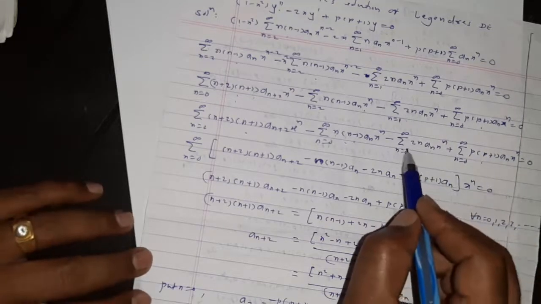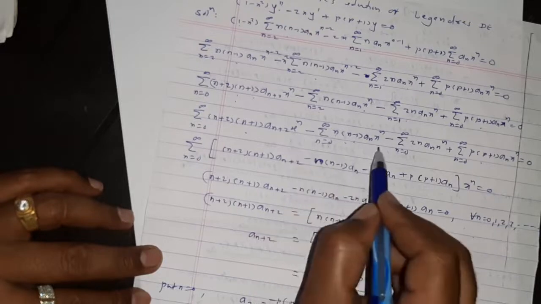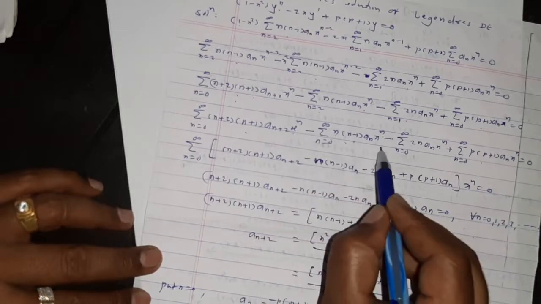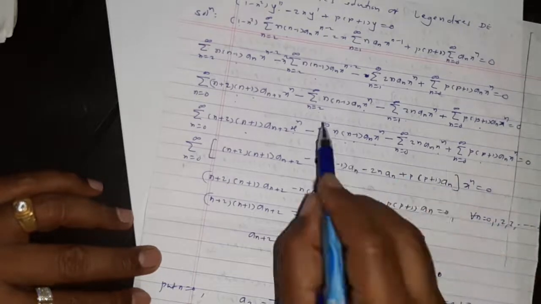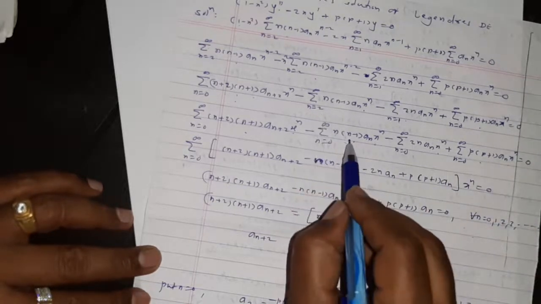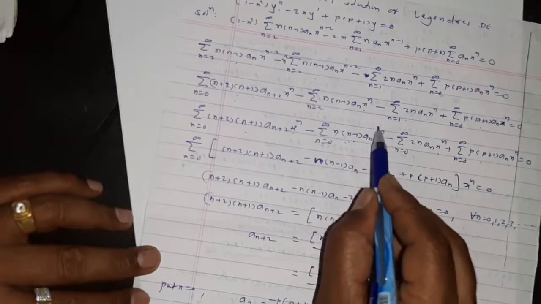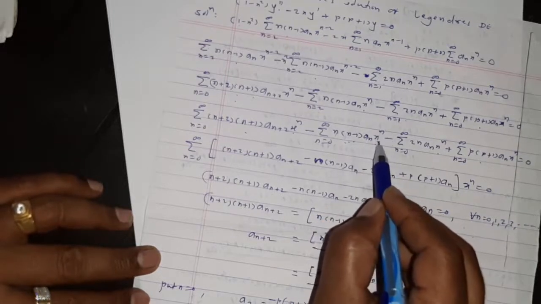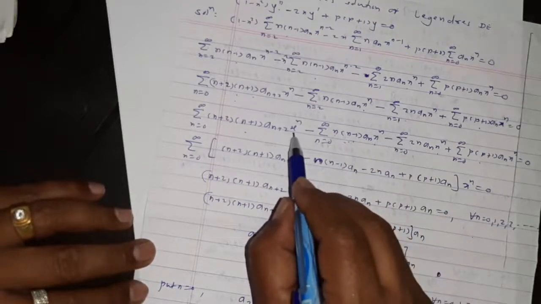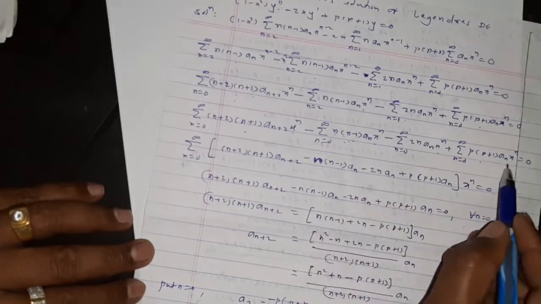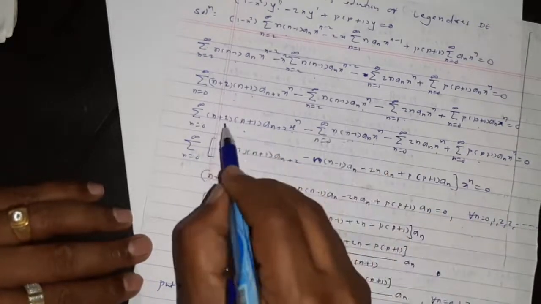So observe this step, all these powers of x are what? Raised to n. Here we have x raised to n, here we have x raised to n, here we have x raised to n. If we replace this n by n plus 2, then this x raised to n becomes x raised to n plus 2, and then it becomes an odd term. That's why we want all these powers of x equal to n. That's why this is the adjustment. Don't replace here, replace n by n plus 1.